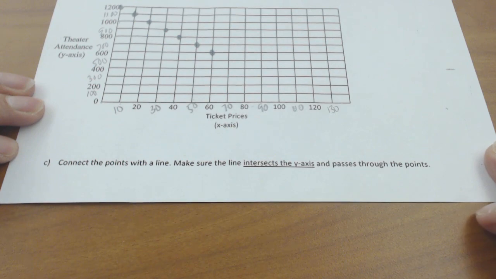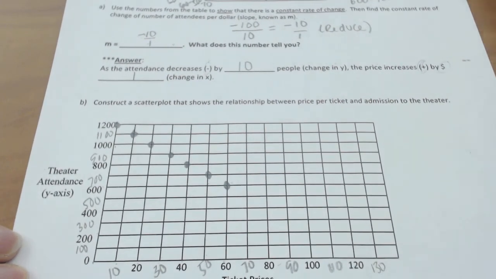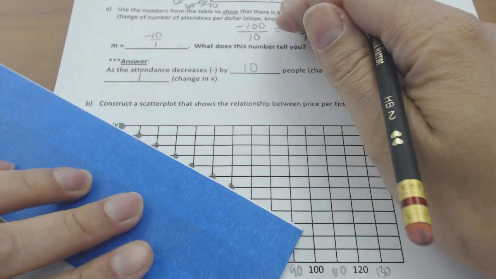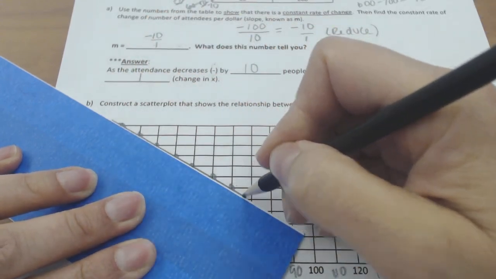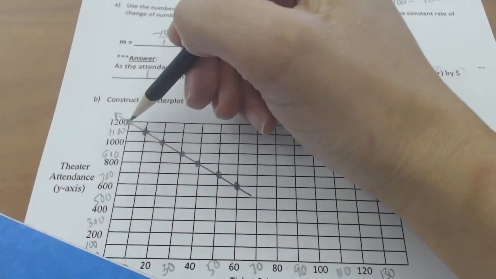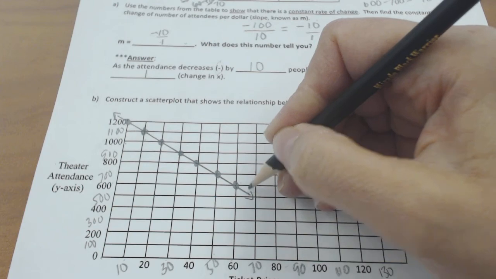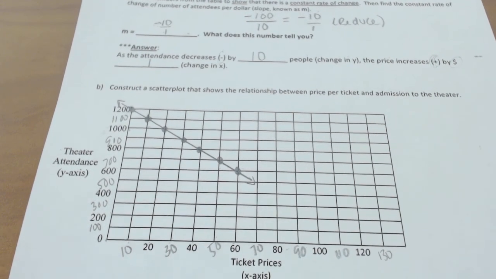What's next on our directions? Let's see here. Next it says connect the points with a line. Make sure the line intersects the y-axis and passes through the points. So we're going to have to get a ruler out. I'm going to get my trusty little bookmark here. And we're going to make a line. Make sure we intersect the y-axis, and it goes through all the points. So here we go. Here's where we see it intersects the y-axis right here. And I'm going to put little arrows on it because our line can still go on. Nice line. Here we go.